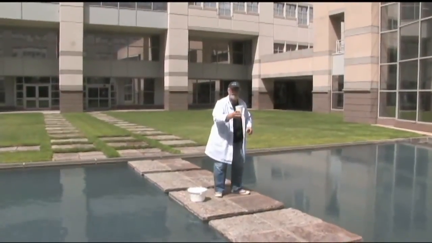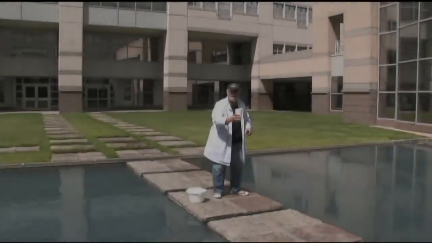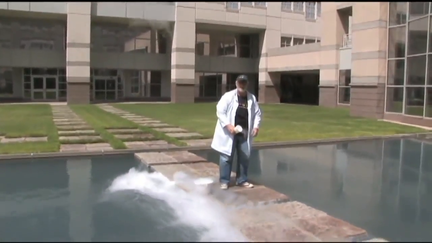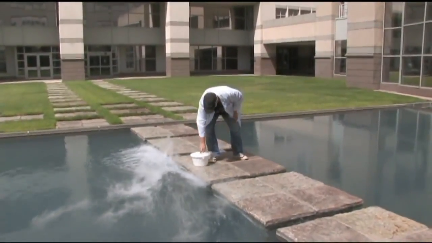Wait, so what will happen when I throw the liquid nitrogen in the air? See you in a few minutes. Almost all of the liquid nitrogen was gone by the time it would hit me or the ground. Let's try that again.